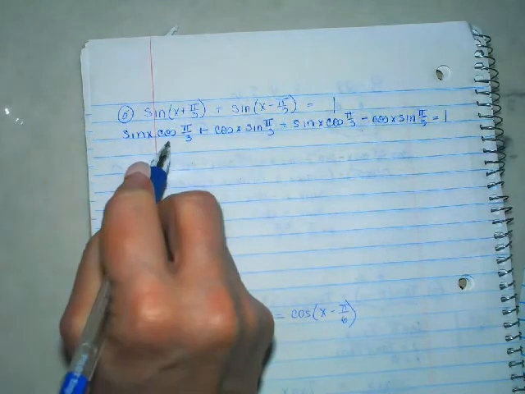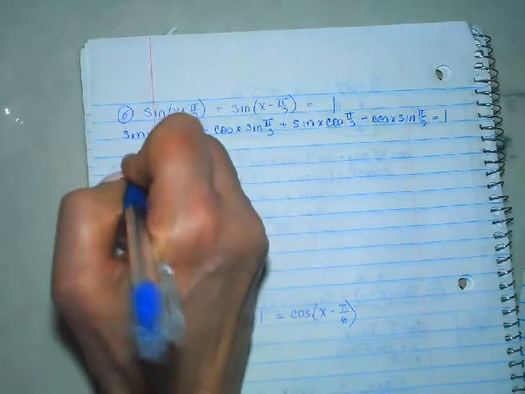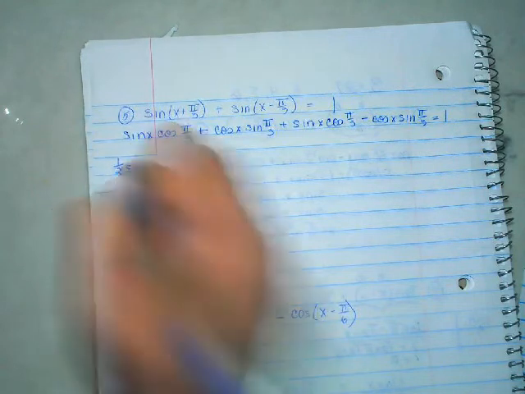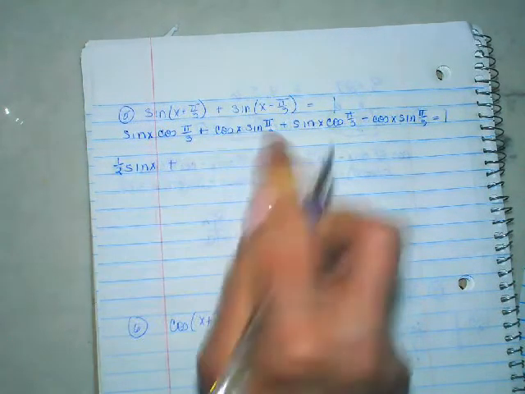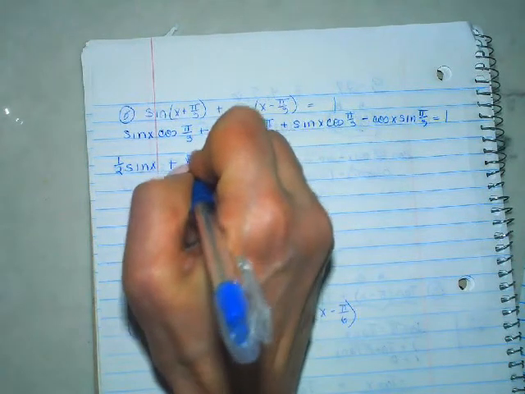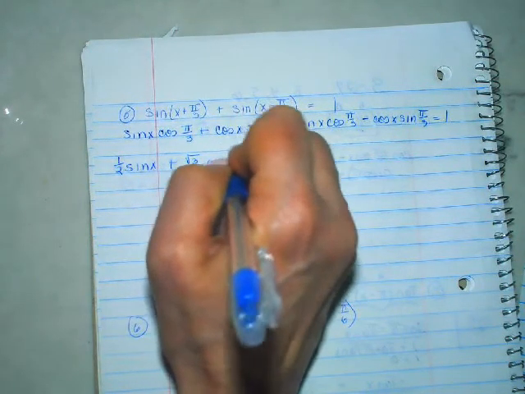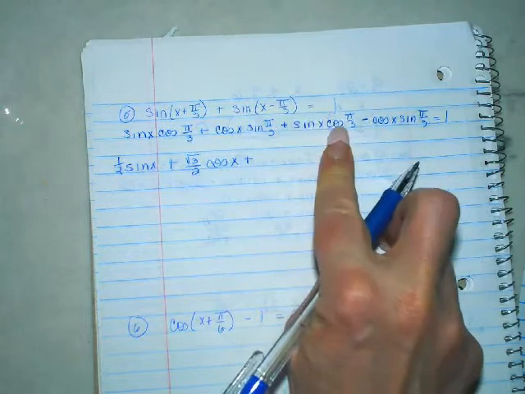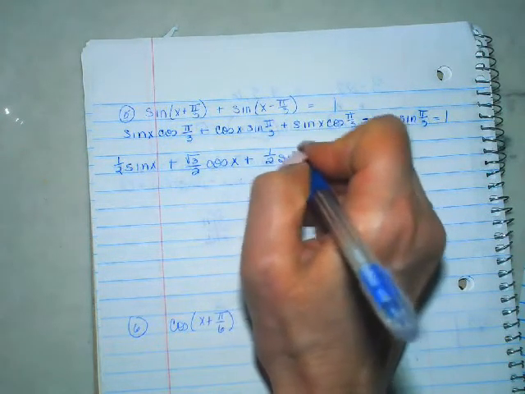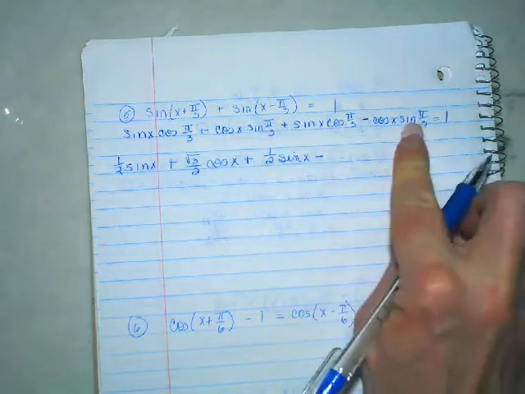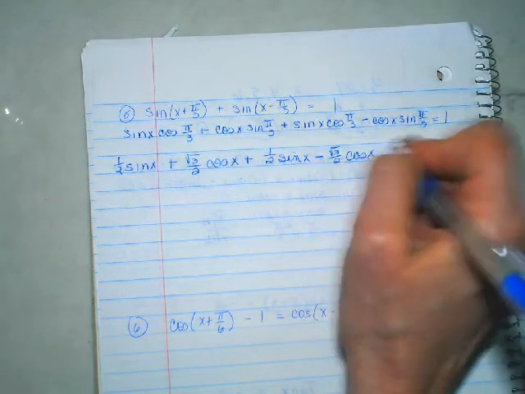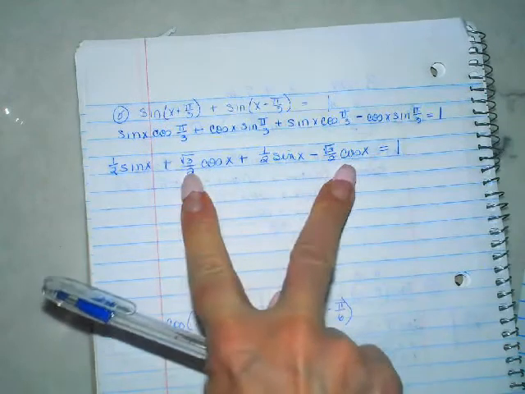Okay, so now I'm going to put in the values I know. I know what the cosine of pi over 3 is, so this is sine of x times 1/2. I'm just going to put it in front, 1/2. Okay, plus, all right, the sine is radical 3 over 2 cosine x, plus the cosine is 1/2 sine x minus, this is going to be radical 3 over 2 cosine x equals 1.